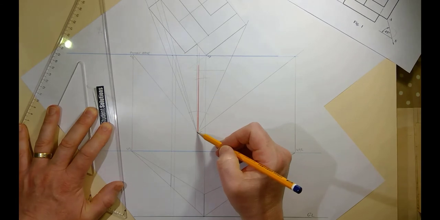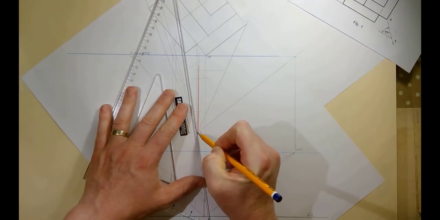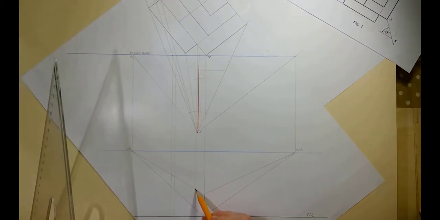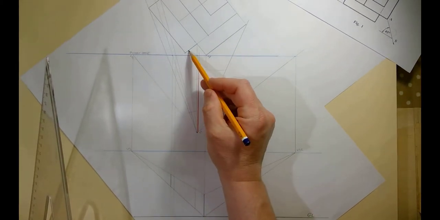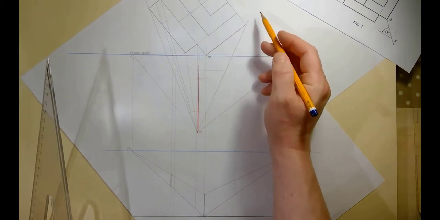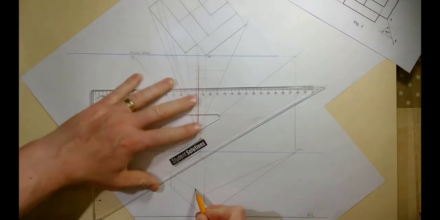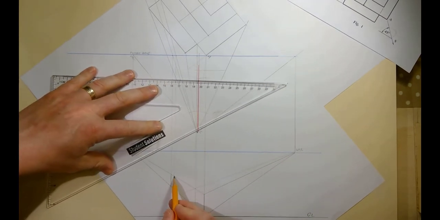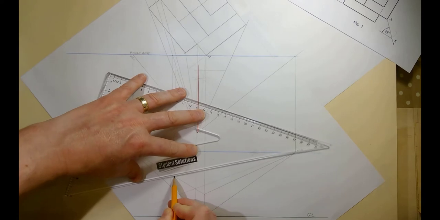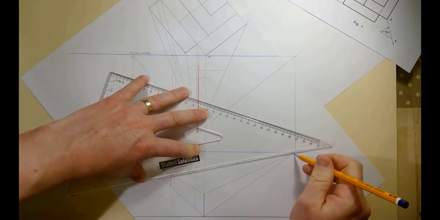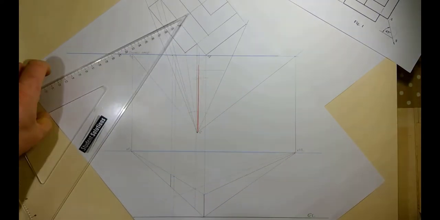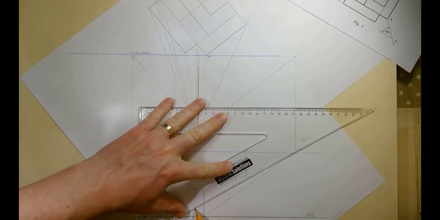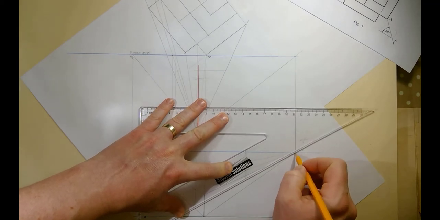Okay, so now my spectator is going to look at that point. I can vanish this, so because it's going that direction, it's vanishing back to my vanishing point on the right, so that's what I'm going to do with it here. And the same for the one on this side. The same for the bottom section of it, the bottom edge of it.